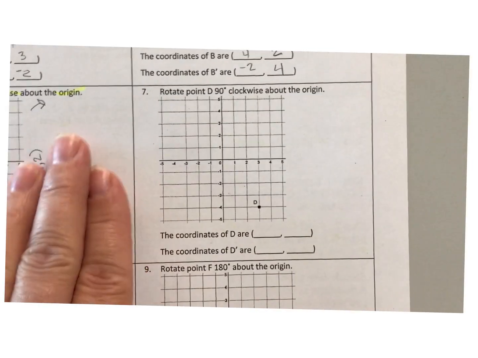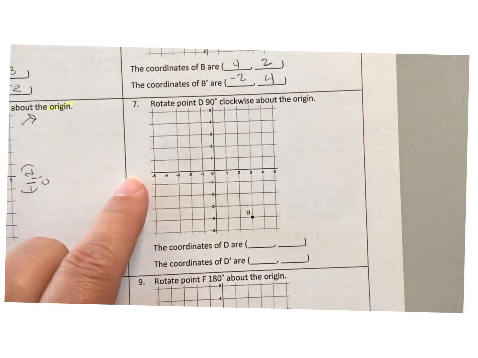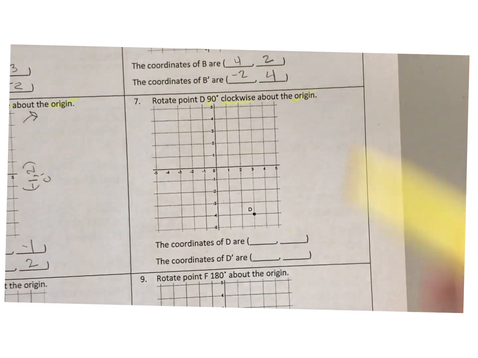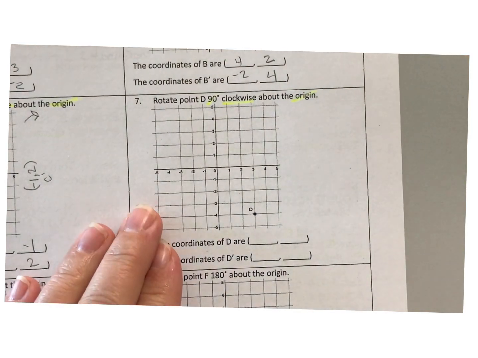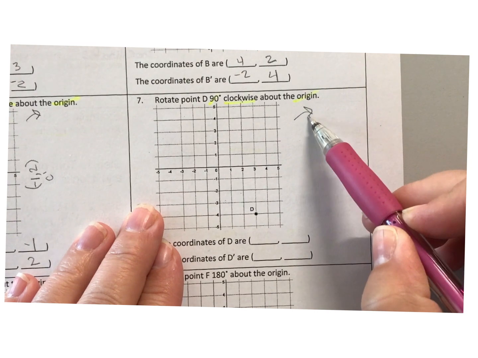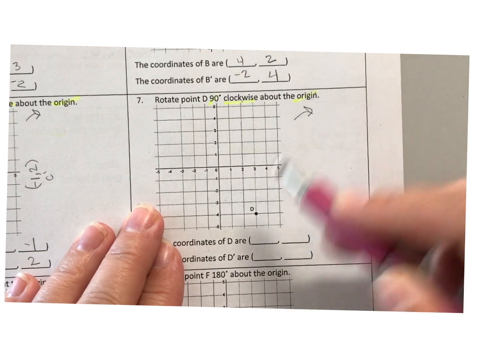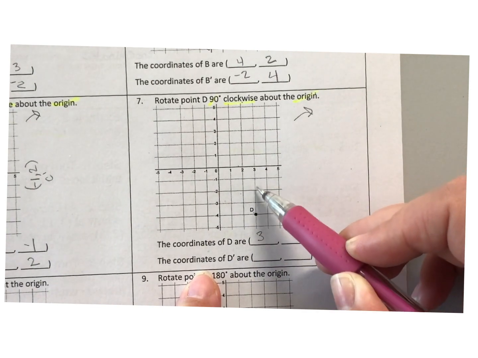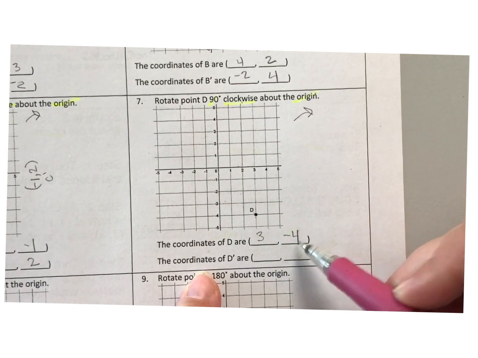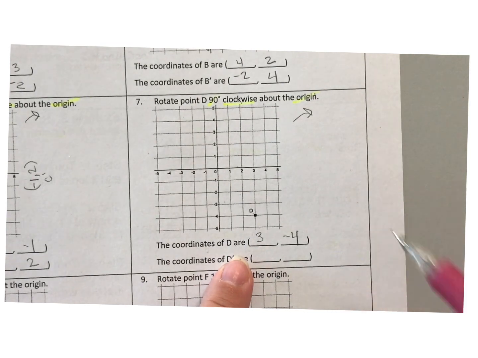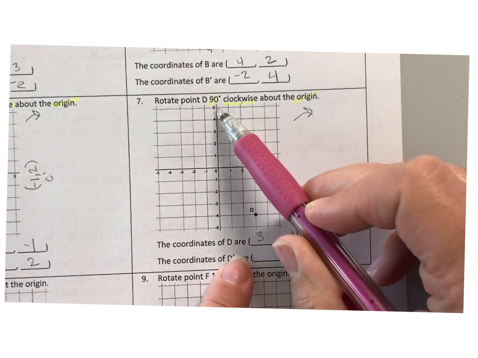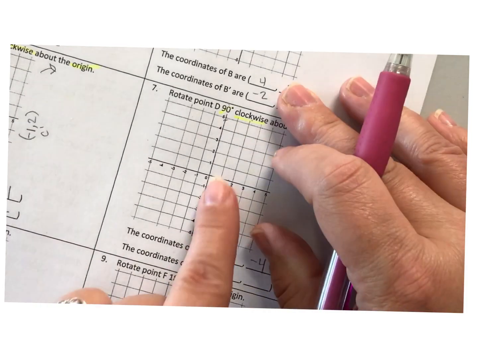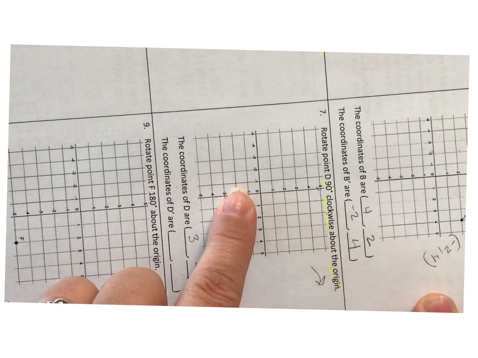All right, let's look at number 7. Number 7 is 90 degrees clockwise about the origin. Okay, so 90 degrees clockwise. Clockwise is to the right. Origin 0, 0. My D right now is 1, 2, 3, 1, 2, 3, 4. So 3, -4 is my original. Again, I'm going to turn it to the right. So my y-axis goes side to side because it's 90 degrees. So y-axis, we want it side to side. I'm watching it. Oh, boom, it's side to side.